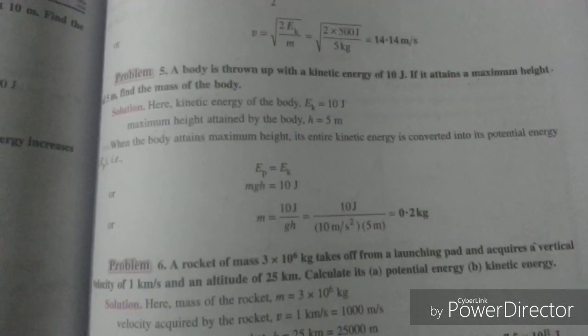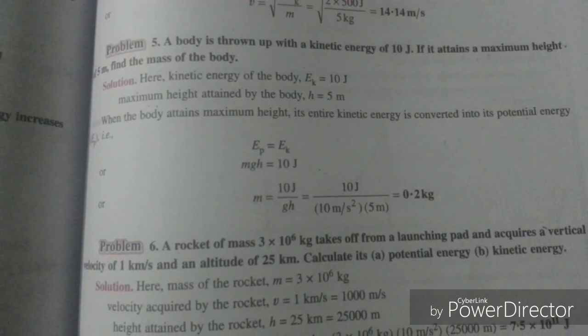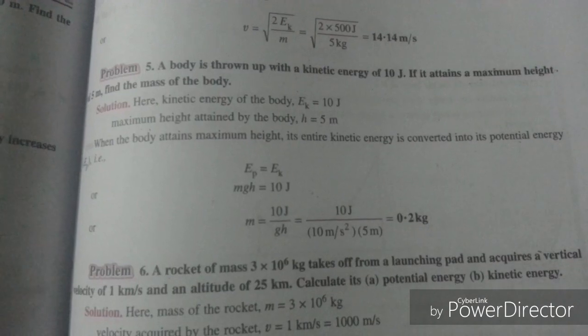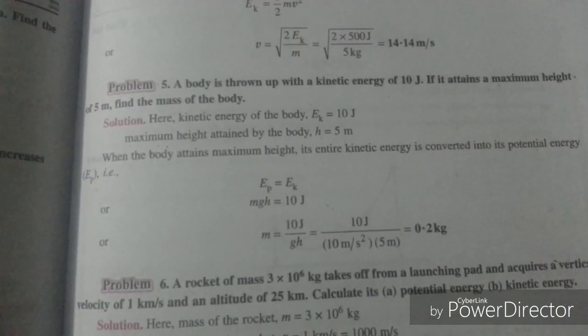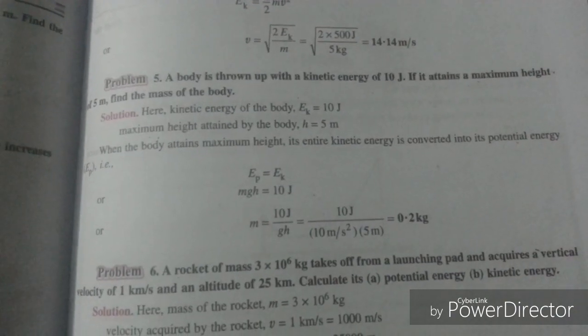Now let's see the next one. A body is thrown up with a kinetic energy of 10 joule. If it attains a maximum height of 5 meter, find the mass of the body. Very easy question. In a similar way, you have to find it.